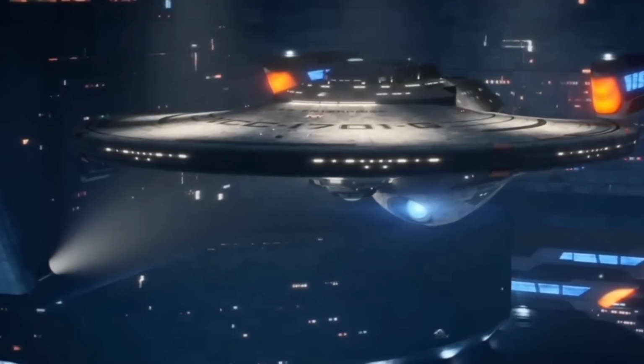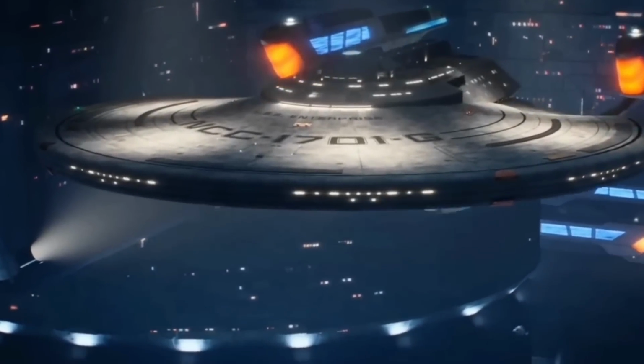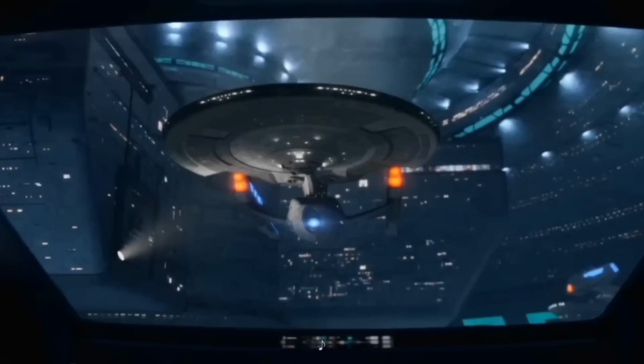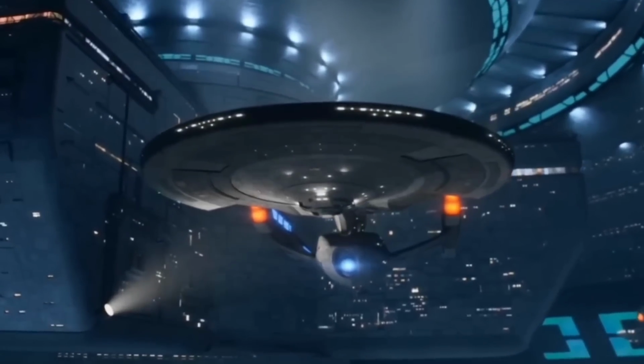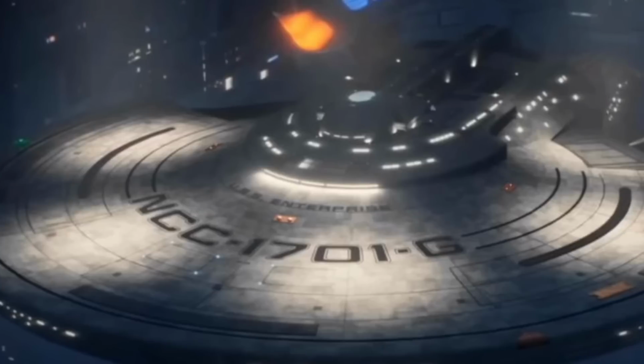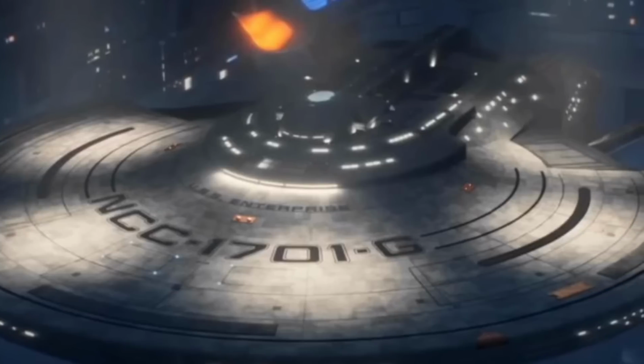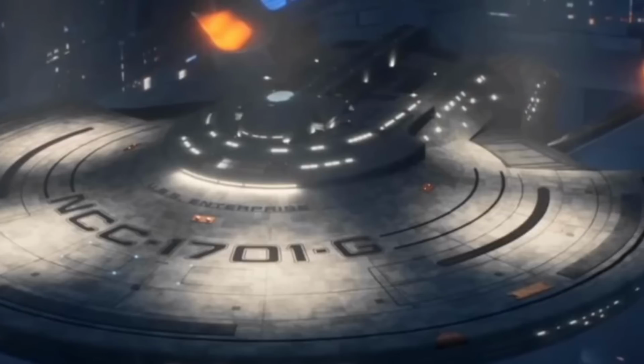During this time, it was known as the USS Titan-A, and it played a considerable role in countering the Changeling and Borg threats. After these events, the ship was renamed as the NCC-1701-G, or the Enterprise G, and it became the 8th starship to bear the name Enterprise.